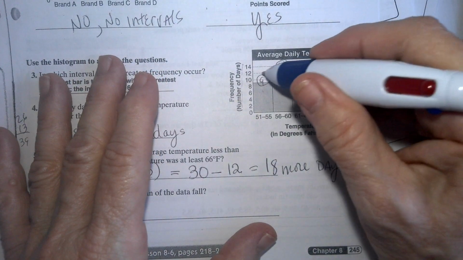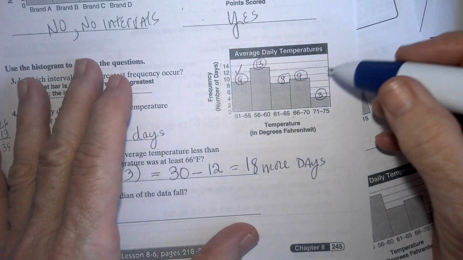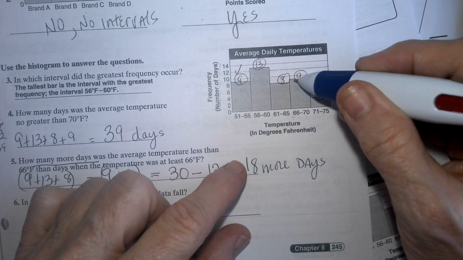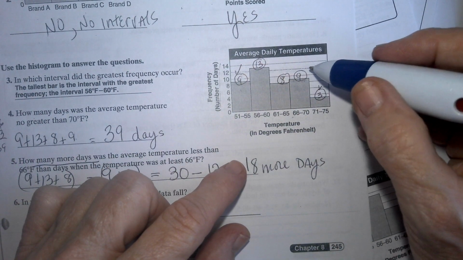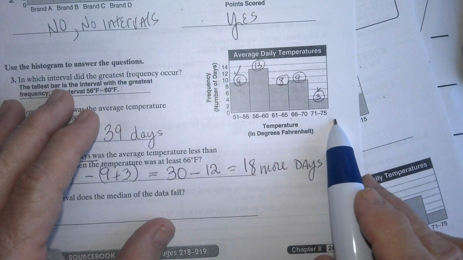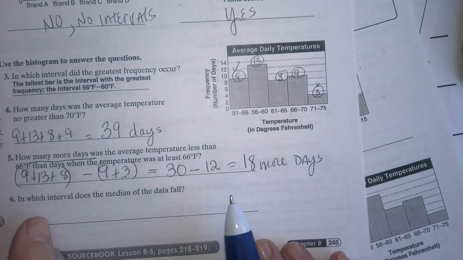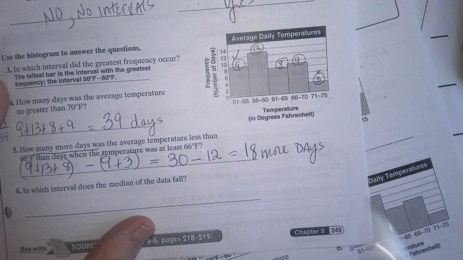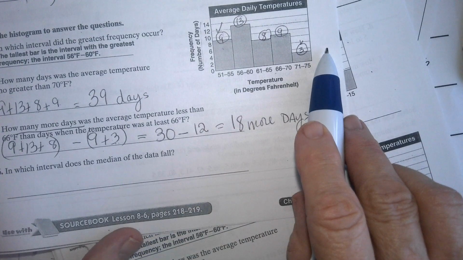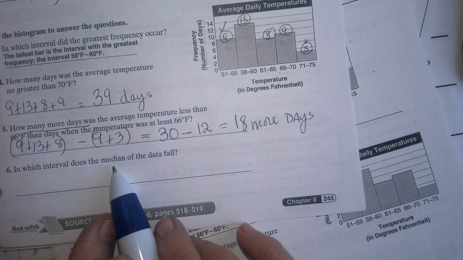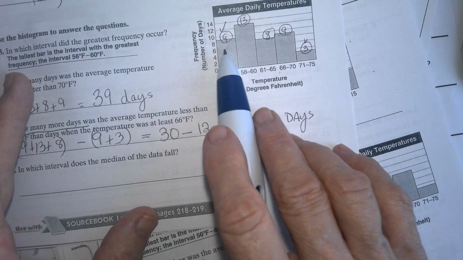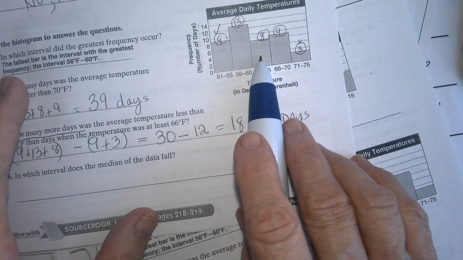So this is 9, and this is 3, and I'm trying to compare 3. And if I take 6 from here, what's that? That's going to be the least to greatest. But I can't put these least to greatest. I'm looking for the interval, wouldn't it be by temperature? In which interval does the median of the data fall? So I think it's going to be 8.